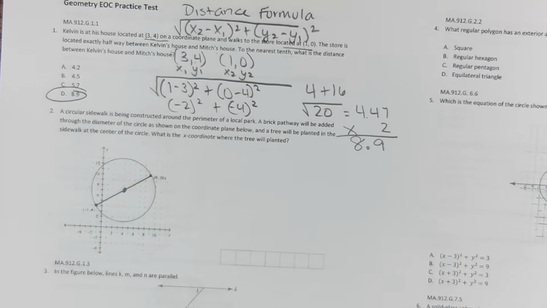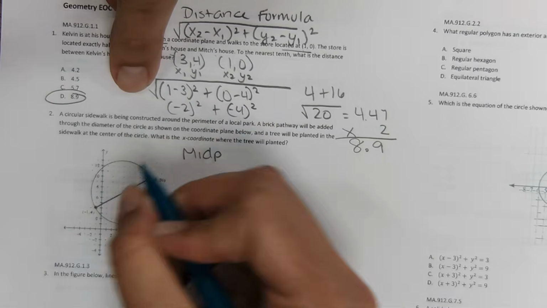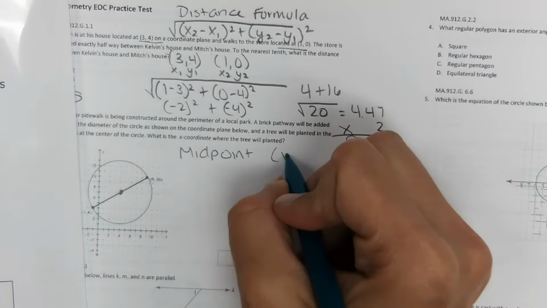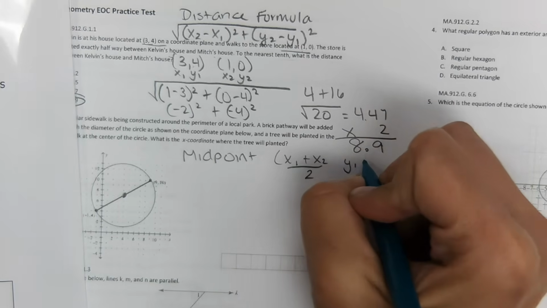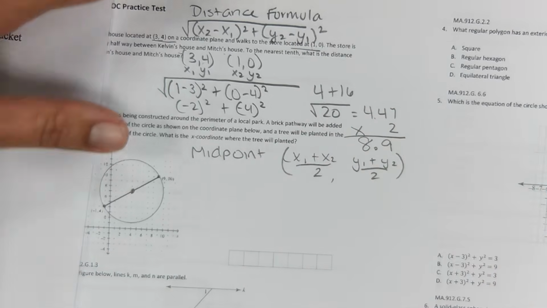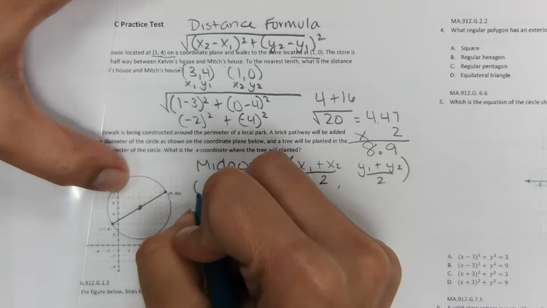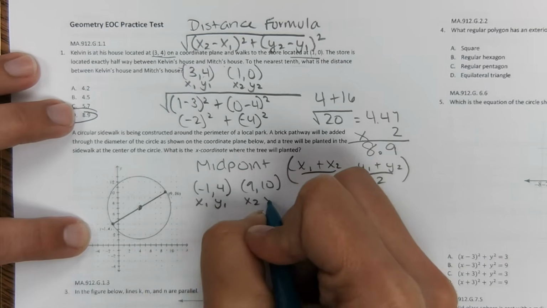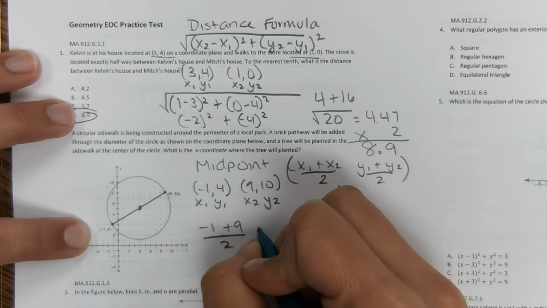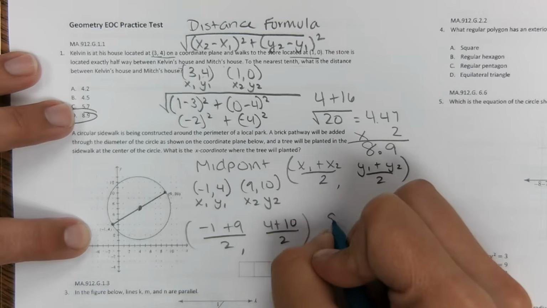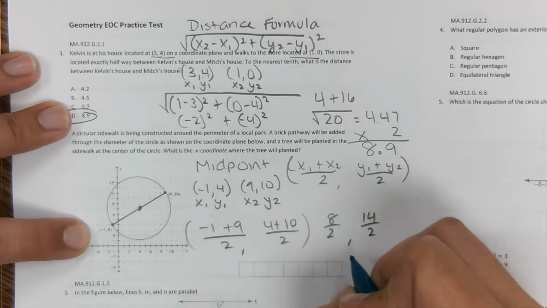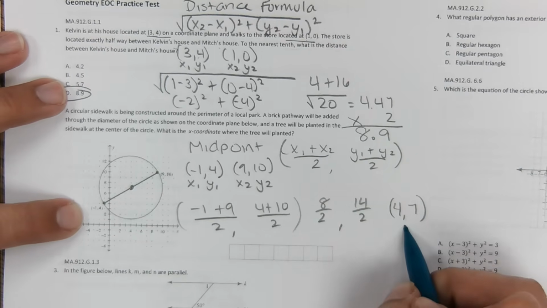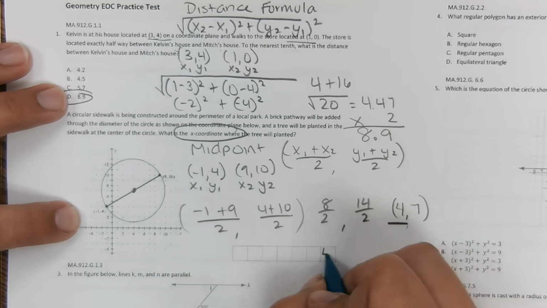You might be able to just do it visually, but midpoint is how you'd actually find that center. We can find the midpoint between these 2 points. The equation for midpoint is (x1 plus x2) divided by 2, (y1 plus y2) divided by 2. I know the first two are kind of long, but the other ones are shorter. So our two coordinates right here are (-1, 4) and (9, 10). So (4, 7) are the coordinates of that midpoint. And then it just asks for the x-coordinate, so the answer is just 4.